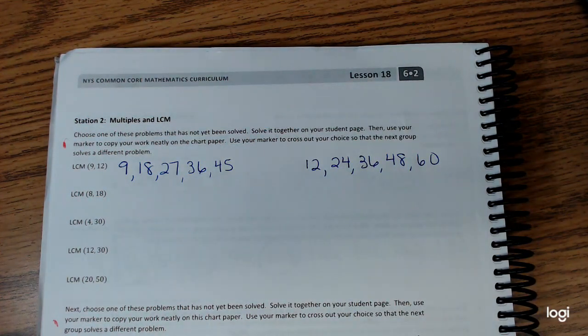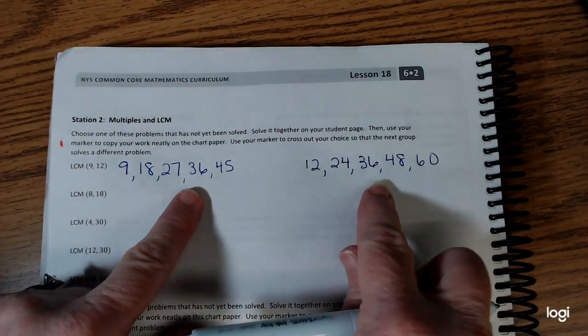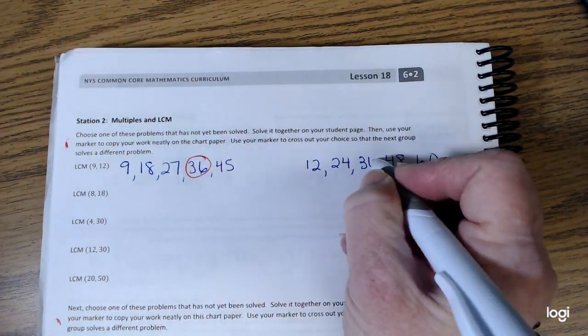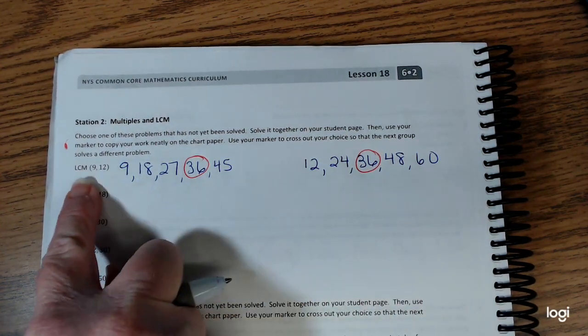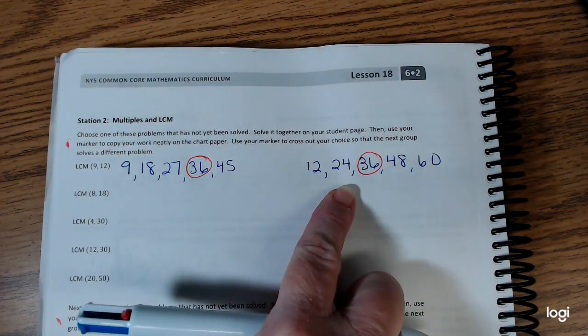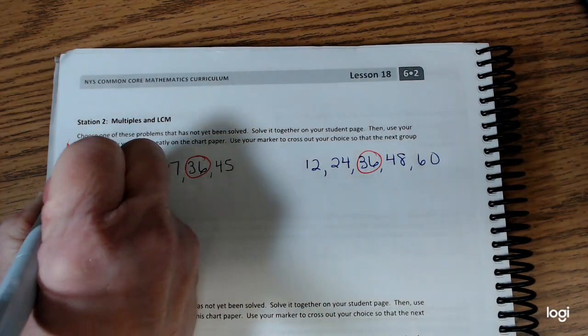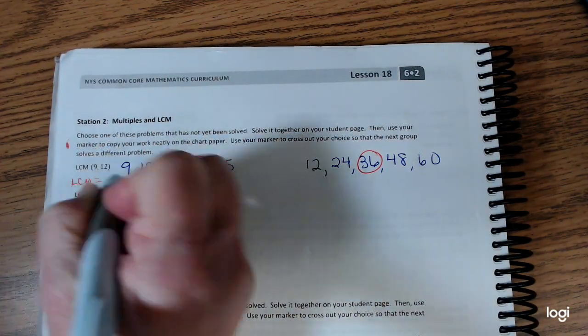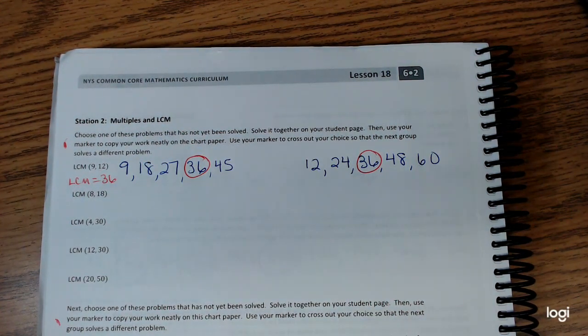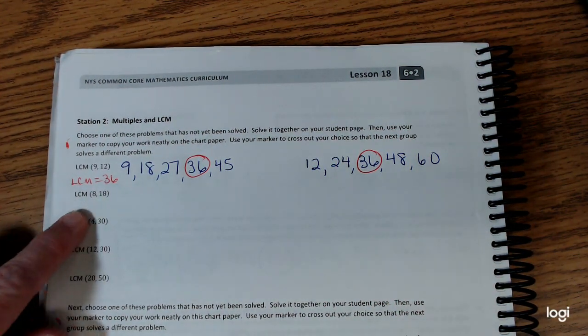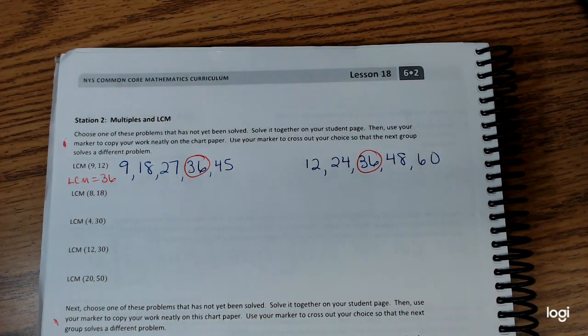All right, well, let's see. Do we have anything in common? Well, actually, I do see something in common. I see a 36. I don't see anything else, so I know that the least common multiple of 9 and 12 is 36. So I will put here the LCM equals 36. Okay. All right, let's try and do the next one, 8 and 18.